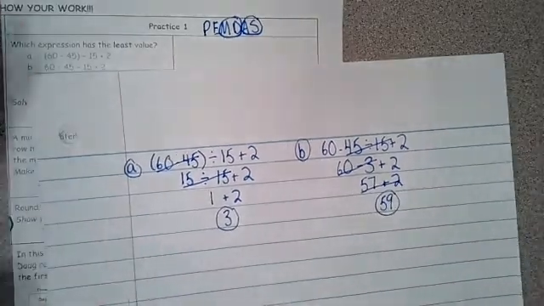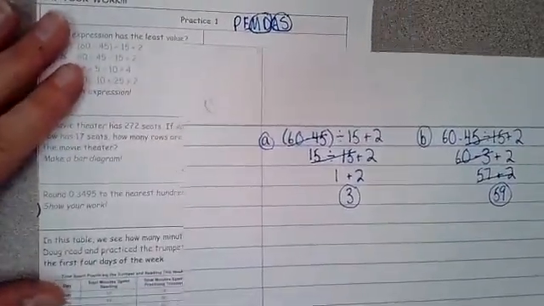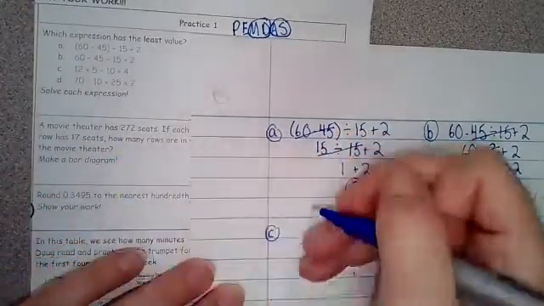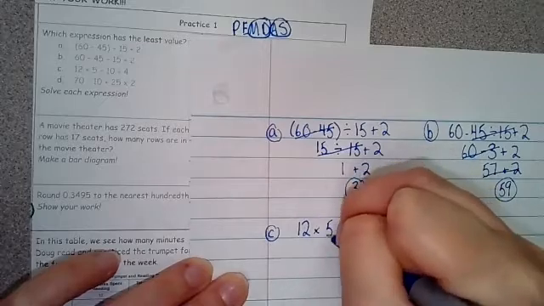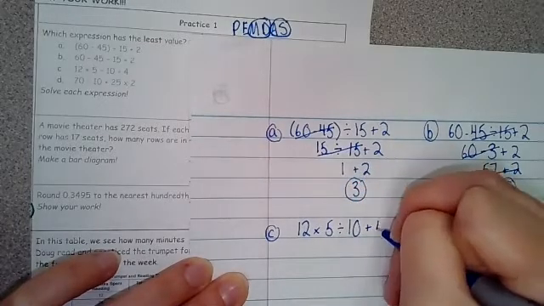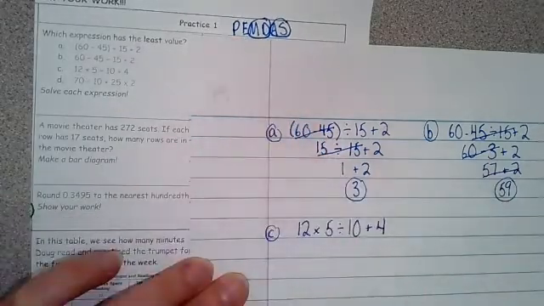All right, now I'm going to move on to C. Same exact thing right here. C is 12 times 5 divided by 10 plus 4. First, there are no parentheses, so I don't have to worry about that.